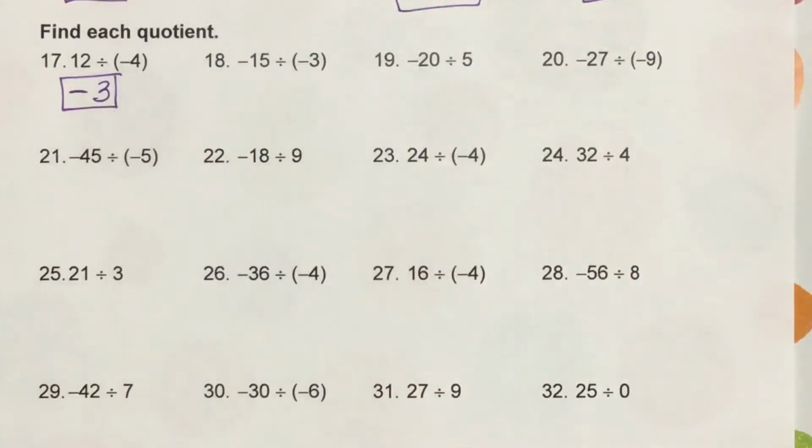Please make sure that you're doing these problems ahead of time and you're not just copying them down with me. That does not help you. You have to do these problems on your own, then press play and check and see how you did.